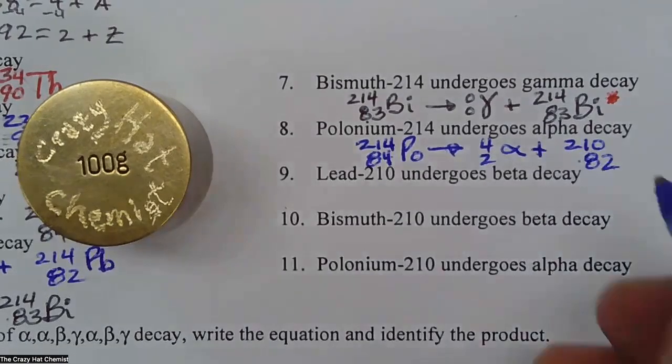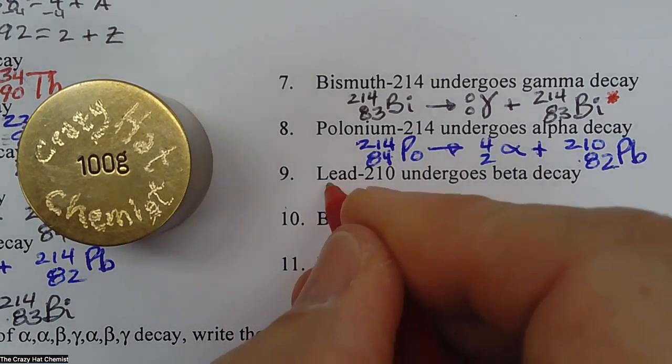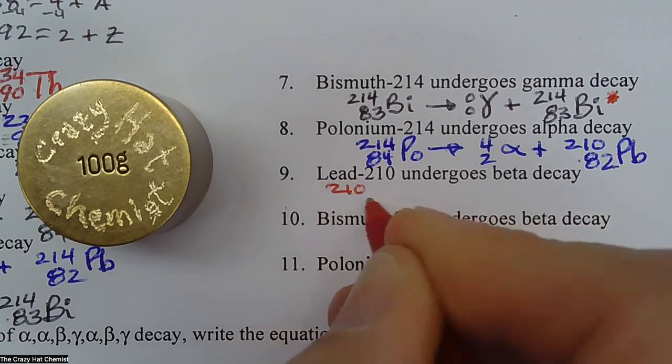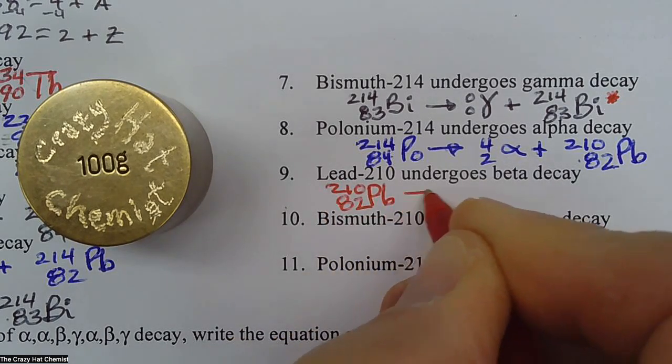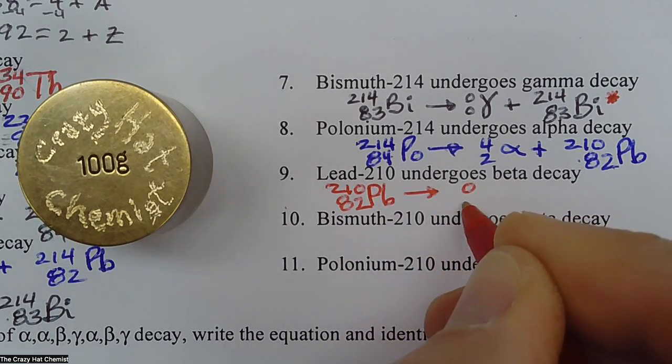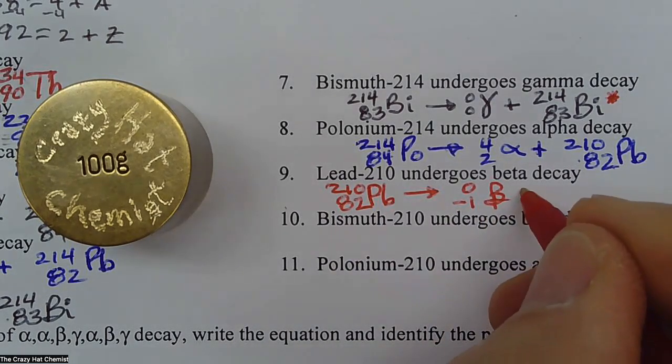That's for lead. So this is PB, just like that. All right. Let's do the next one. It says lead 210. So we've got our 210, we've got our PB. We looked up 82 just previous to this. It undergoes beta decay. That's 0 and -1. And there's our beta symbol.